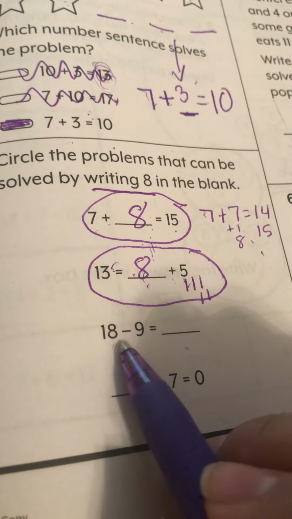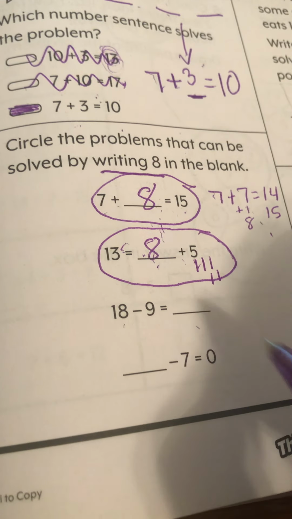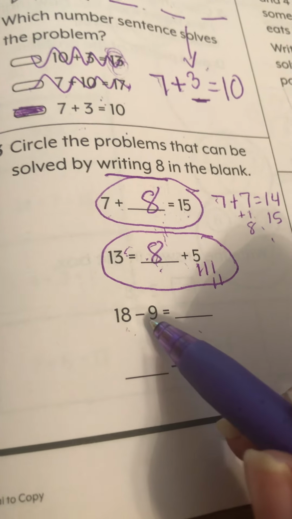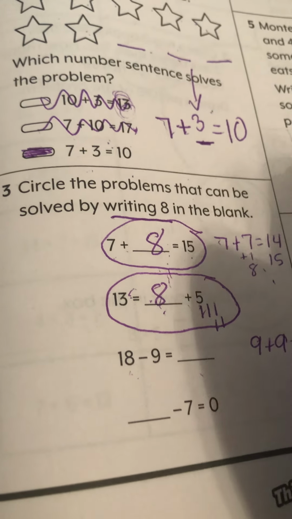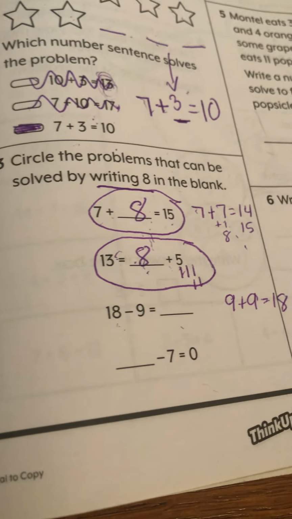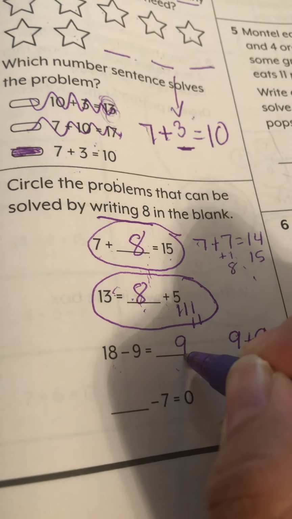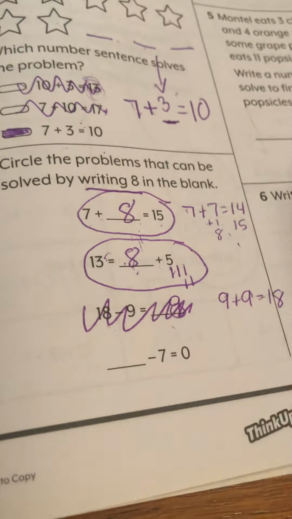Okay, then we have 18 minus 9 equals. So for this one, I already know my double of 9 plus 9 equals 18. So right here, this would actually be 9. So if we put 8 right here, that wouldn't make sense. So that can't be it.